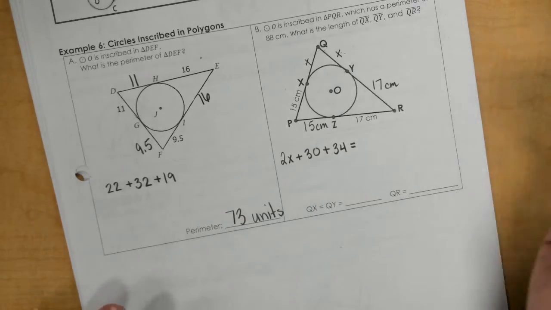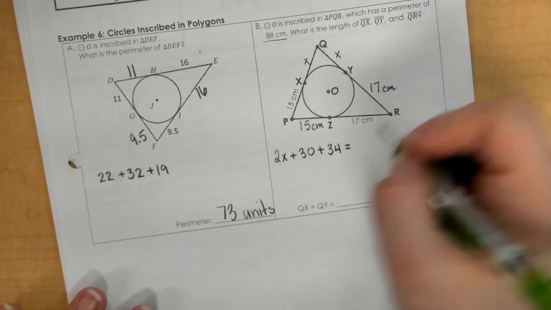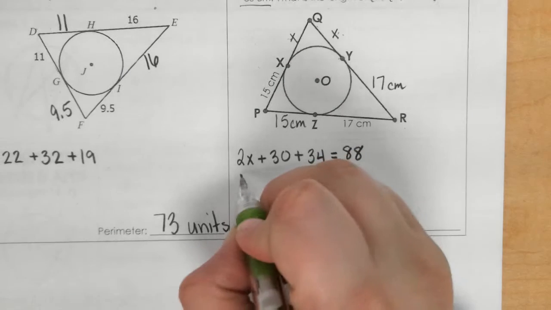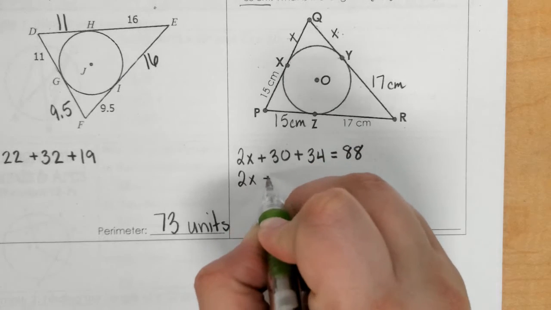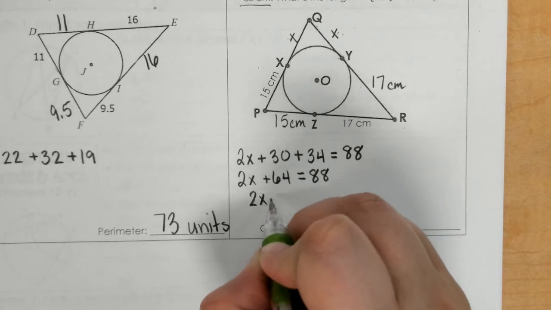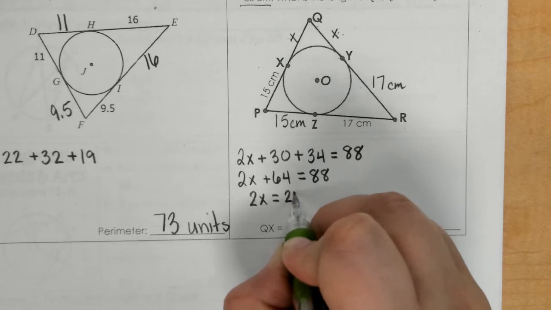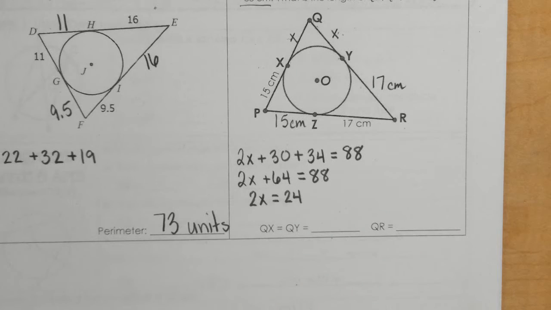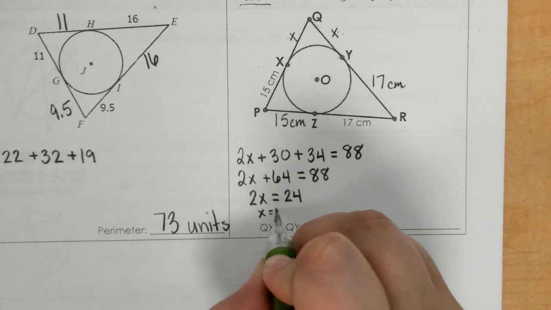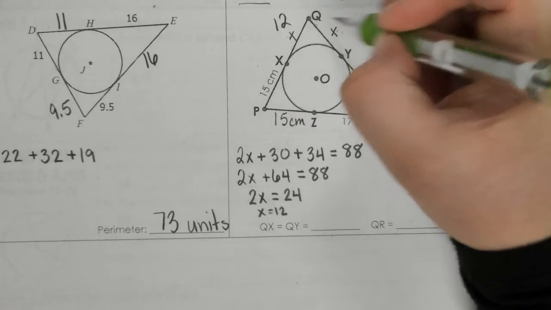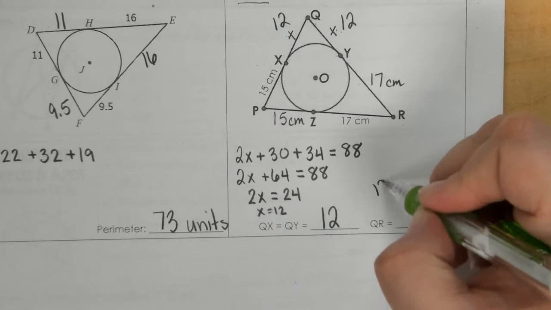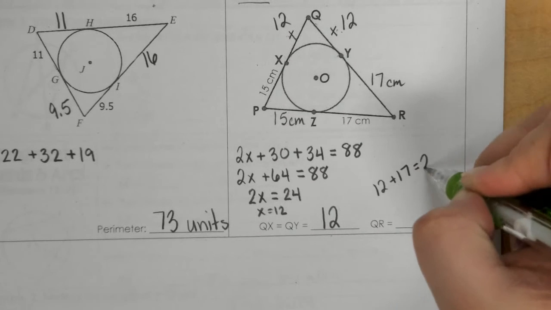And instead of trying to find the perimeter, we were given that the perimeter is 88. Now, if I work this out, we get 2x plus 64 equals 88. If I subtract 64, I get 24. And then lastly, 24 divided by 2 is 12. So that means that QX is 12, QY is 12. But QR is 12 plus 17, which is 29.